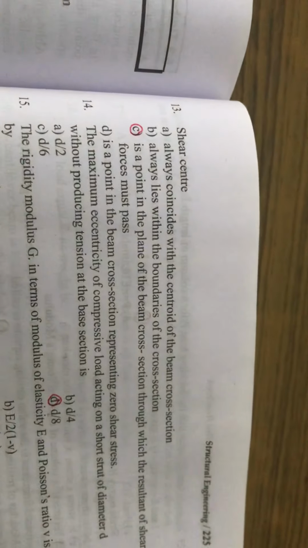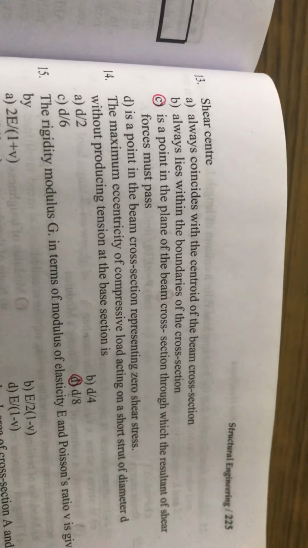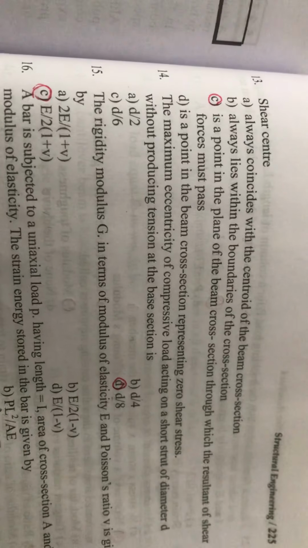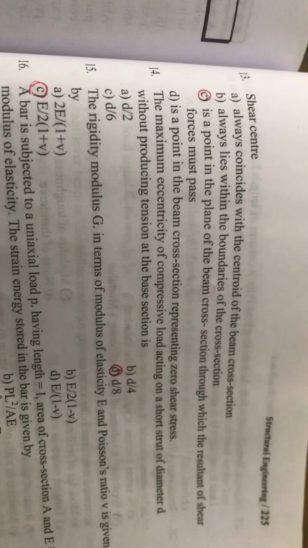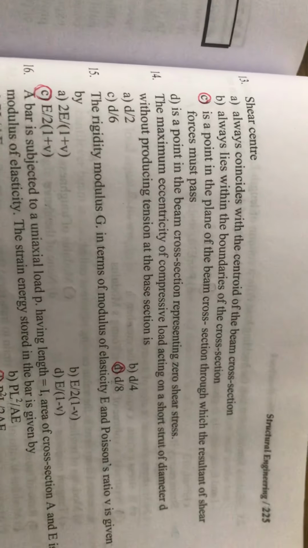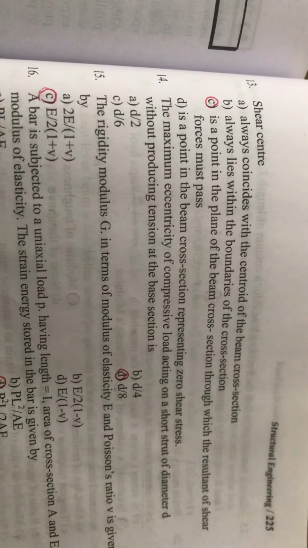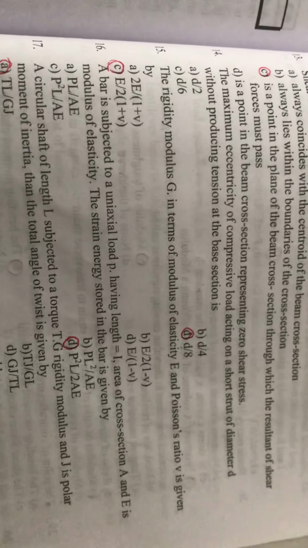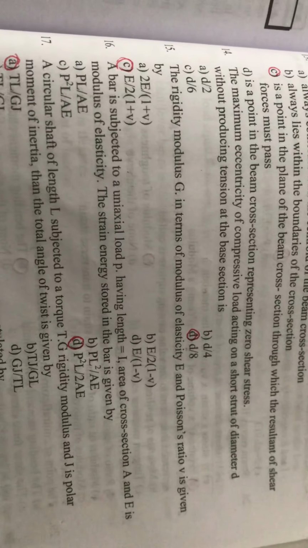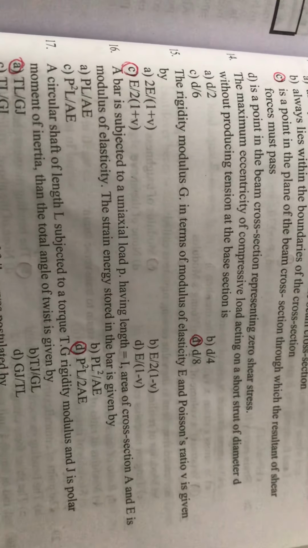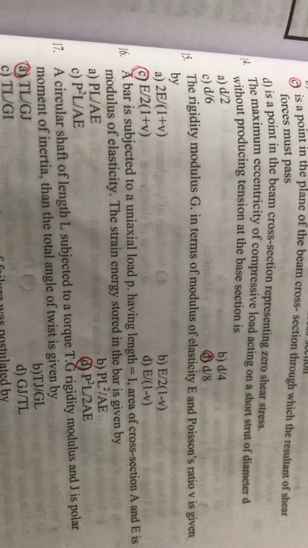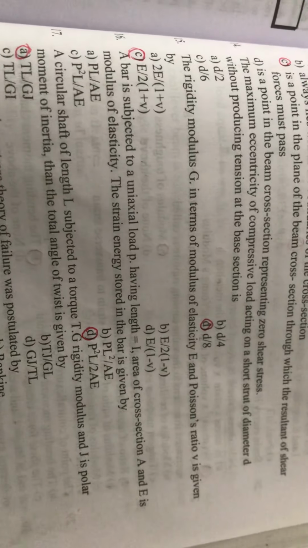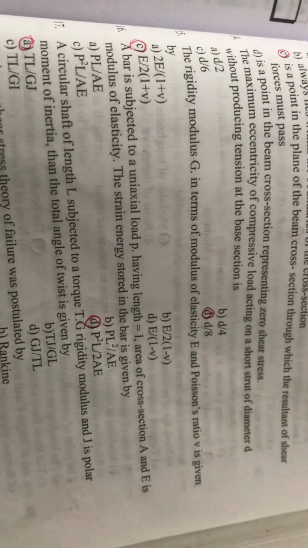Shear center is a point in the plane of a beam cross section through which the resultant of shear forces must pass. The maximum eccentricity of compressive load acting on a short strut of diameter d without producing tension at the base section is d/8. The rigidity modulus G in terms of modulus of elasticity E and Poisson's ratio ν is given by E/2(1+ν).